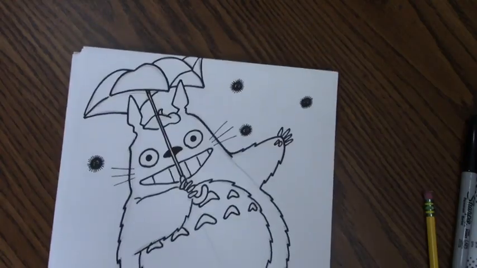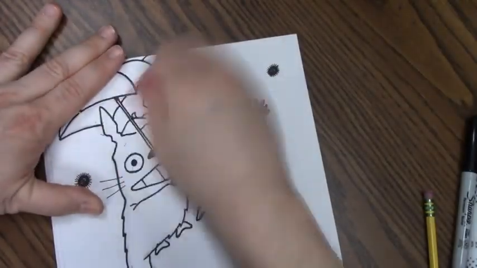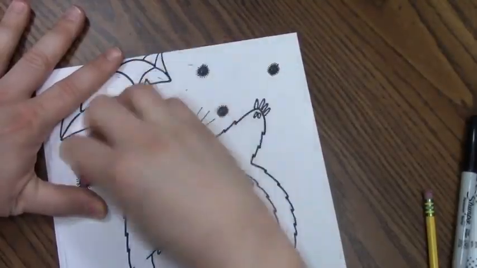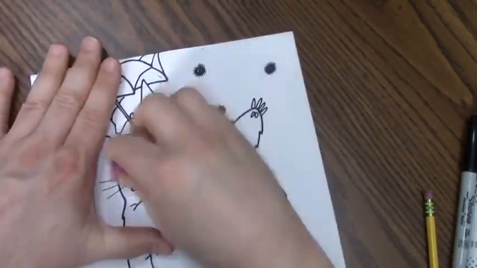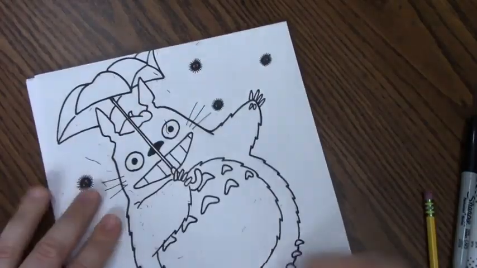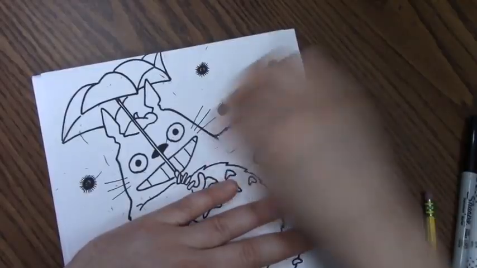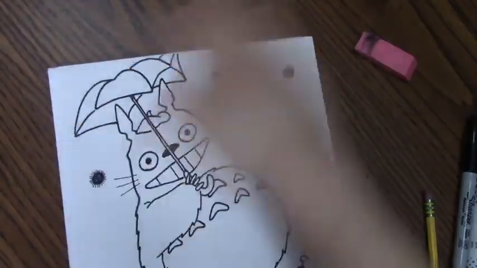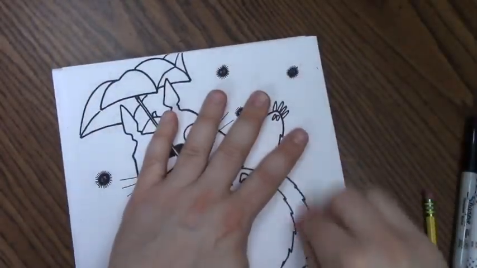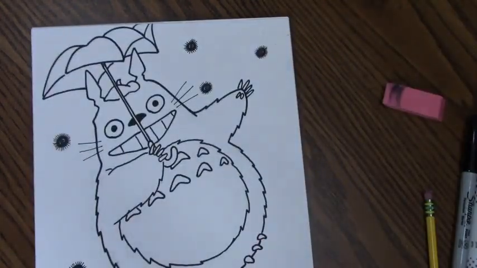Inking looks like it's done. Let's take a little time, erase our original pencil lines. Okay.